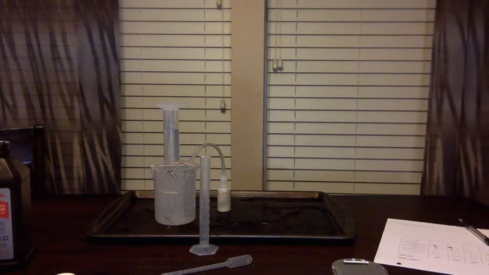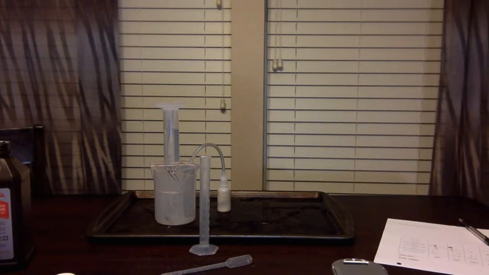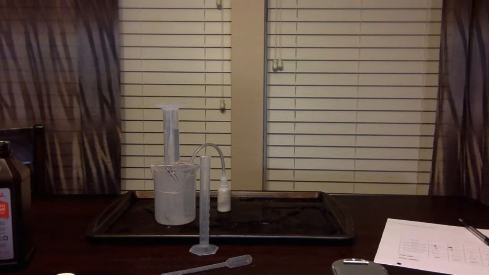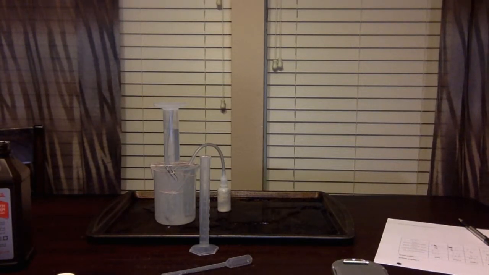All right, guys, it looks like it's reached a steady 15 milliliters of O2. We're going to give it a couple more seconds to see if it stays steady at 15 milliliters. All right, guys.